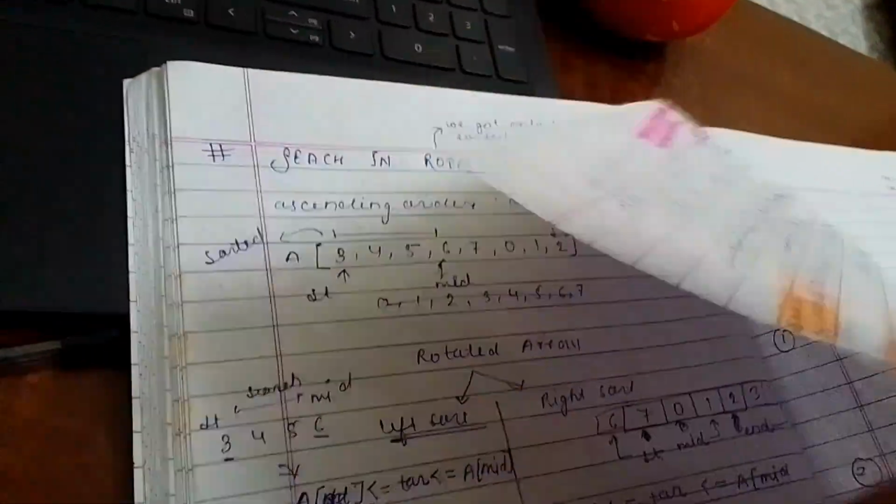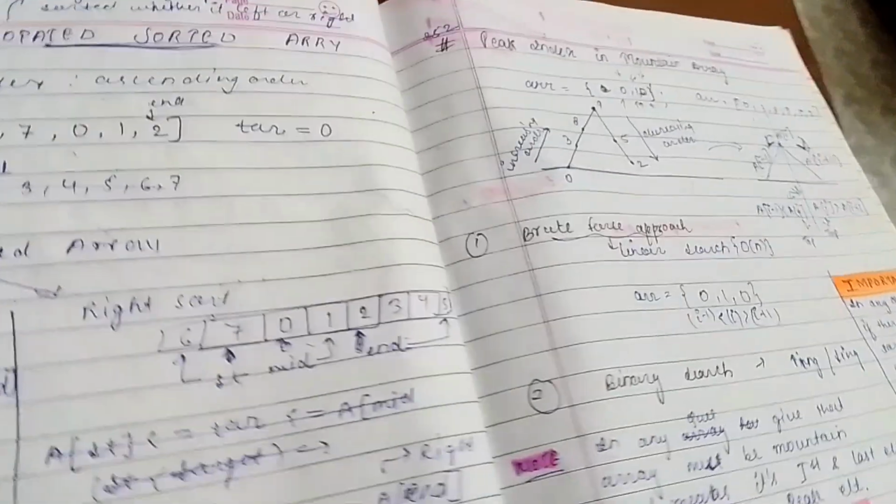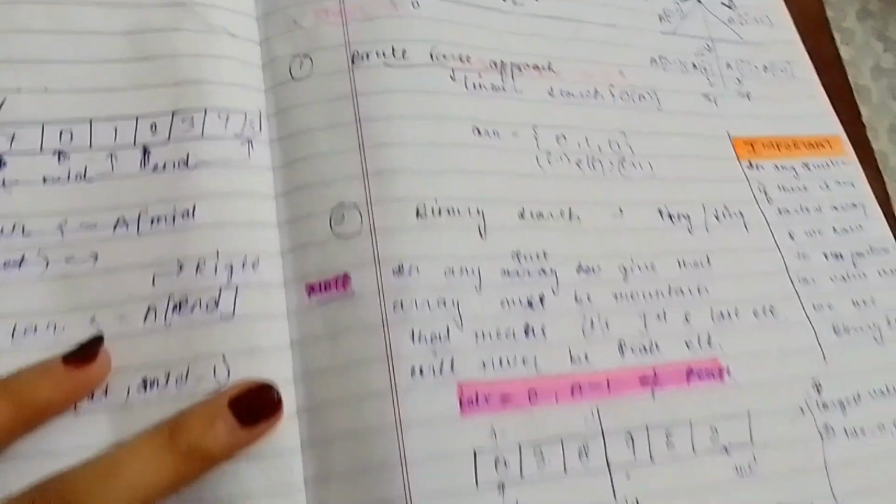Okay, after that I'm learning the DBMS, which I forgot to show here, but I'm completing all the to-do list which I made.